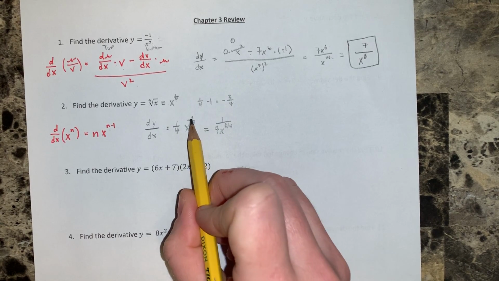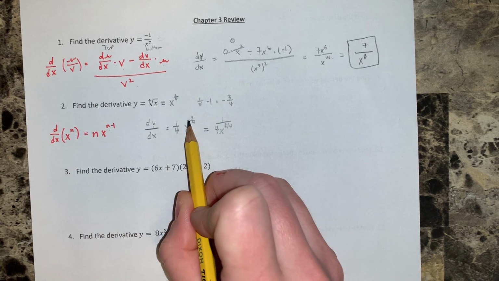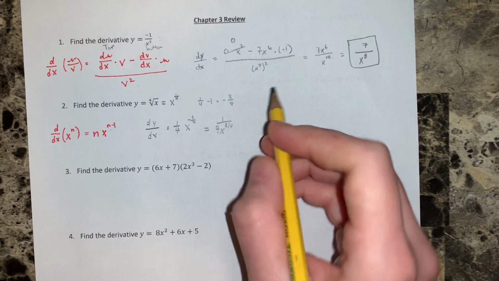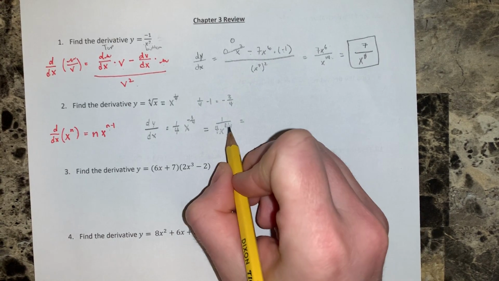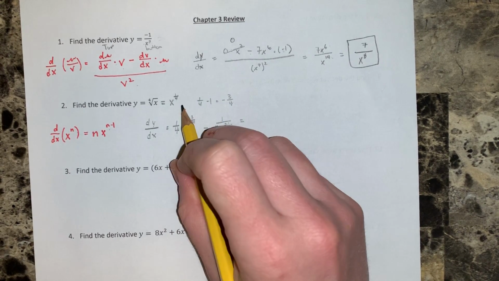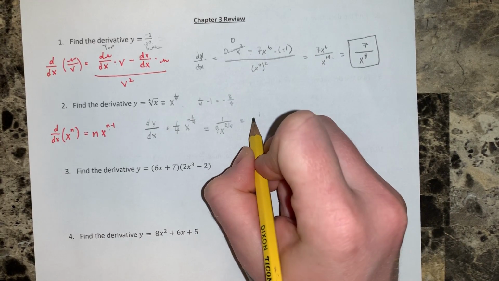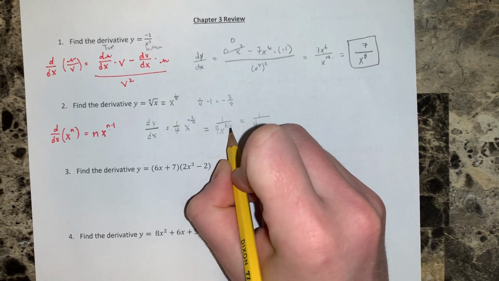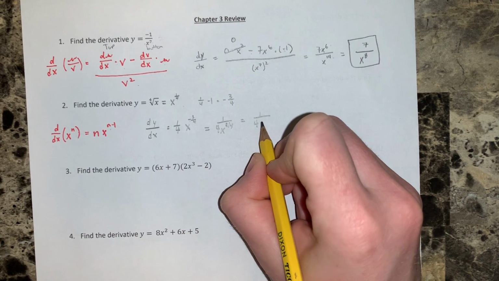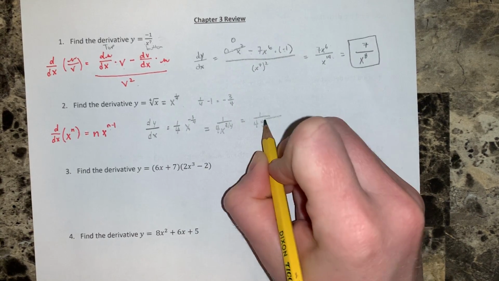So by moving this to the bottom of the fraction, that got rid of this negative sign. Okay, and so now we have a fraction like we did in the beginning. So we're just going to change this into a root. So I'm going to have 1 over 4. So the bottom number tells me what my root is. So I'm going to have the 4th root.